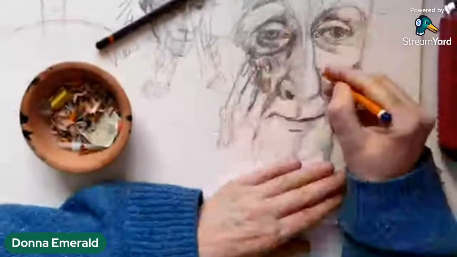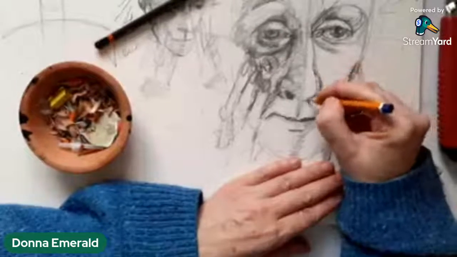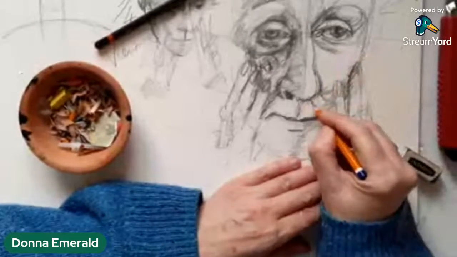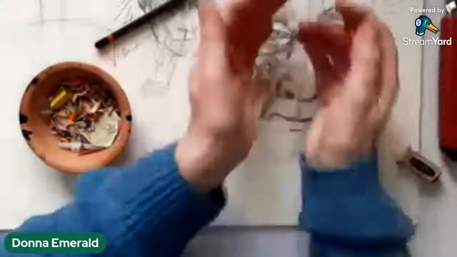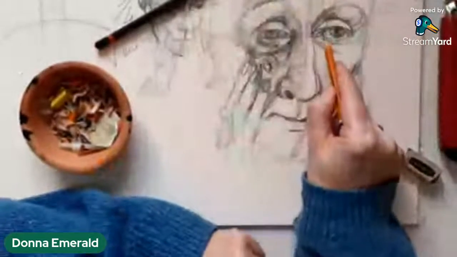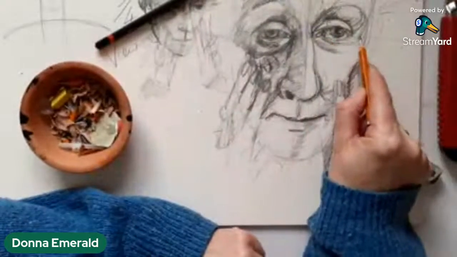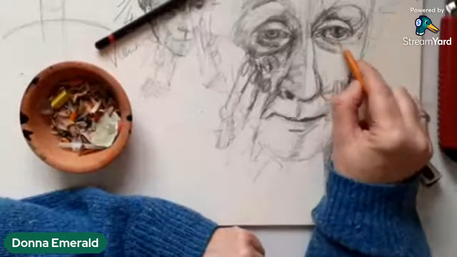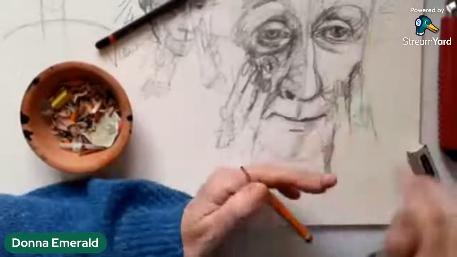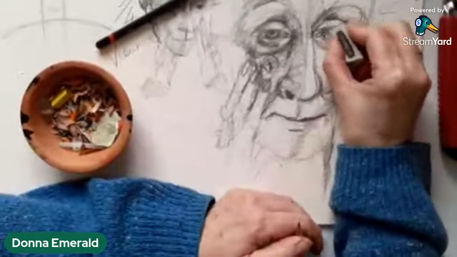We haven't got the nose. I say I haven't got the nose quite right yet. There's something gone wrong in my measurements. That needs to be out further, basically, I reckon. And this is good that I'm doing it wrong.